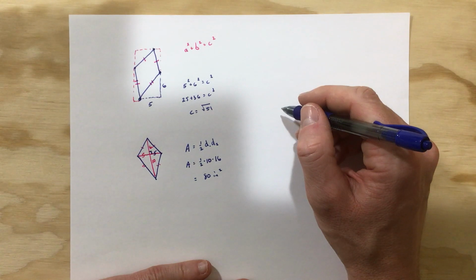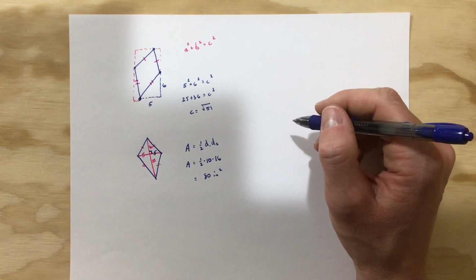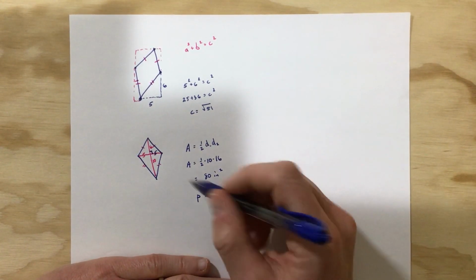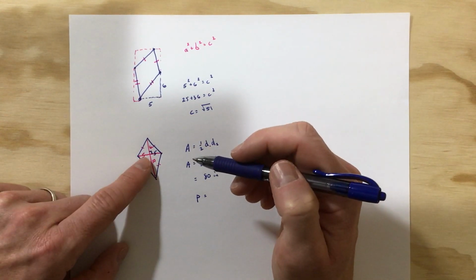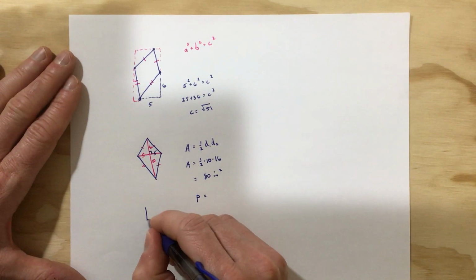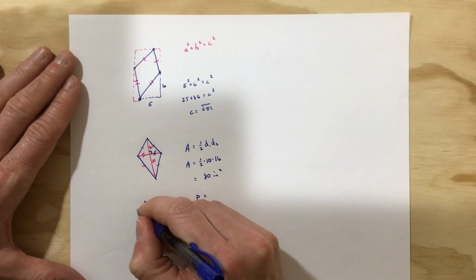We can necessarily find, oh, let's say I wanted the perimeter of this kite, right? The perimeter of this kite is going to be, I'd have to know this one, this one, this one, and this one. But look, this is its own little Pythagorean theorem in there because we know that's a right angle. So really what you have there is a 5 by 6 triangle.